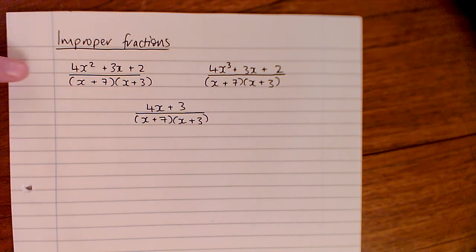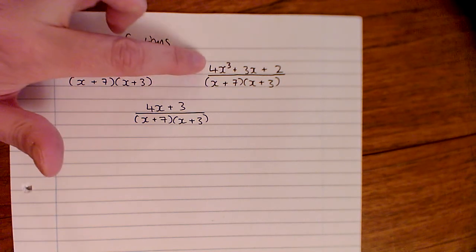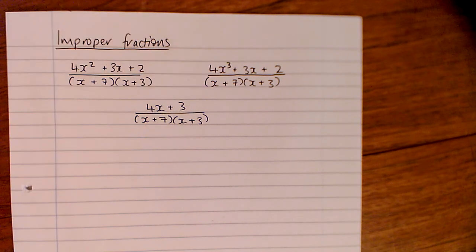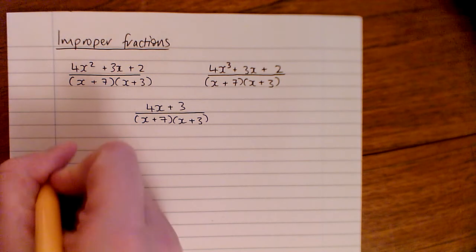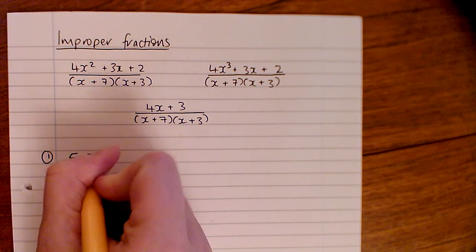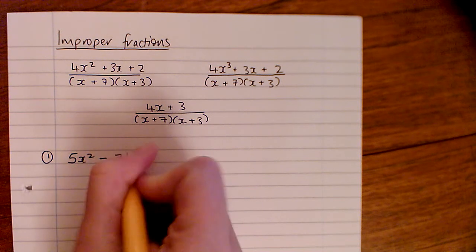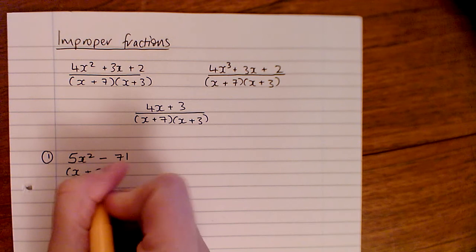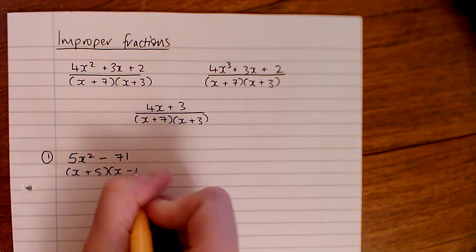Okay, so it's an improper fraction if the order of the numerator and the denominator are the same, or if the order of the numerator is higher than the order of the denominator. So the first thing you should do in a partial fraction question is check to make sure it's not an improper fraction. So then looking at a couple of examples. So we've got (5x² − 71) over (x + 5)(x − 4).